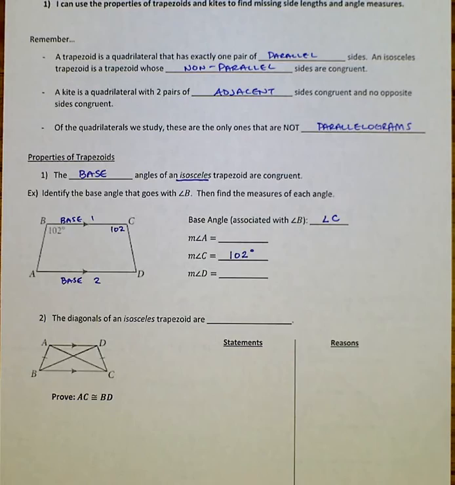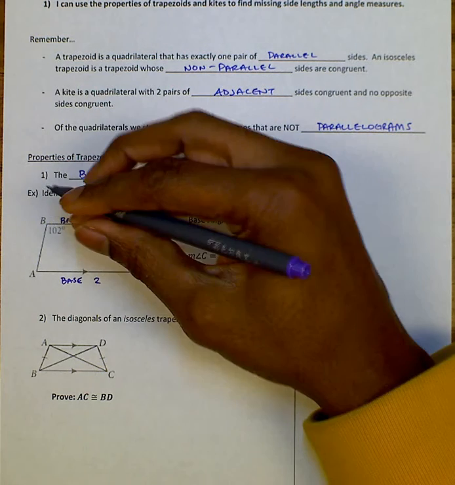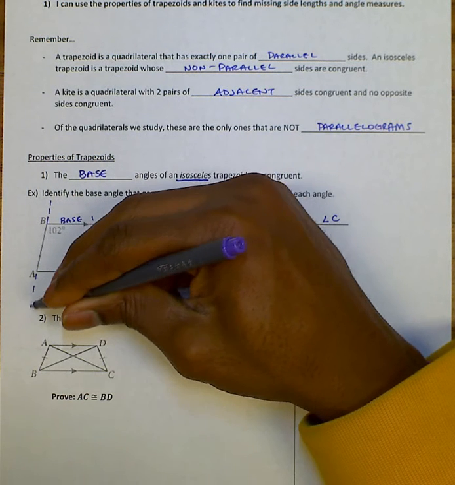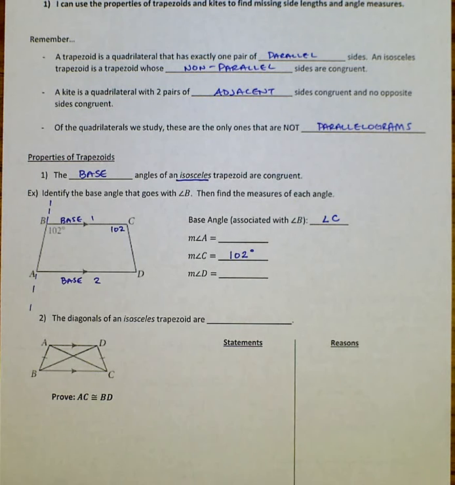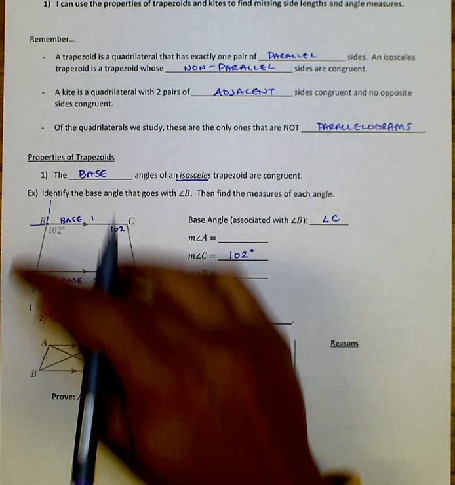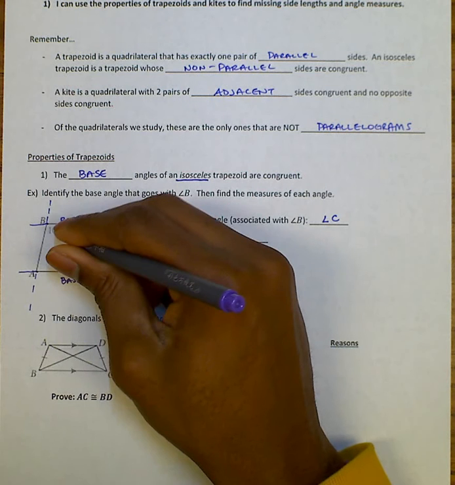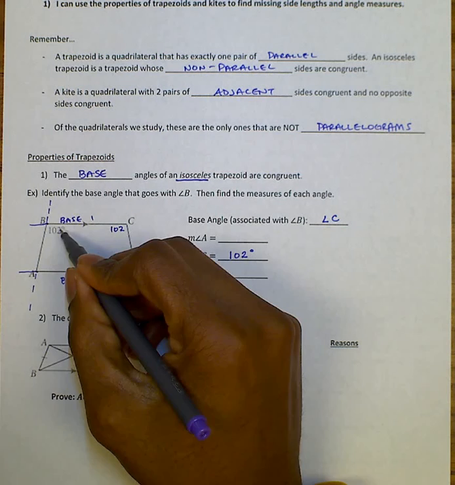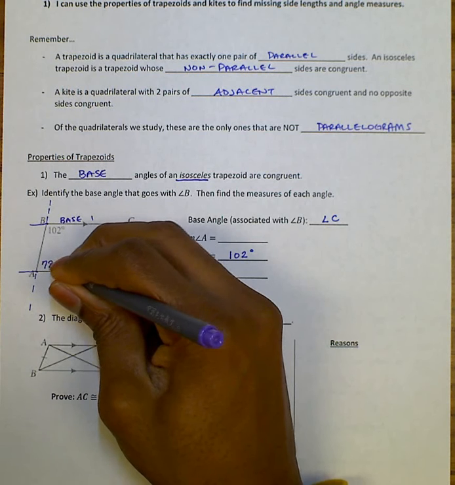All right, so other thing we know about trapezoids is that the bases are parallel to each other. And when we think of parallel lines, I've said it all year, make sure you think of alternate interior angles, corresponding angles, same side interior angles. Okay, parallel lines should make those three angles and their properties pop up in your mind. And so what I see here is same side interior angles. Same side interior angles are supplementary, meaning they add up to 180 degrees. So if this is 102, that must mean that A is 78.